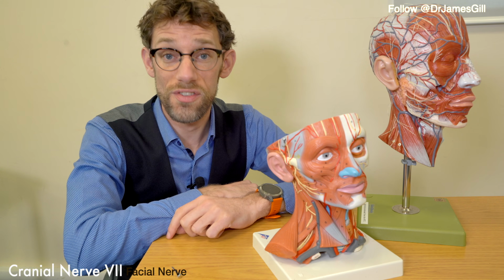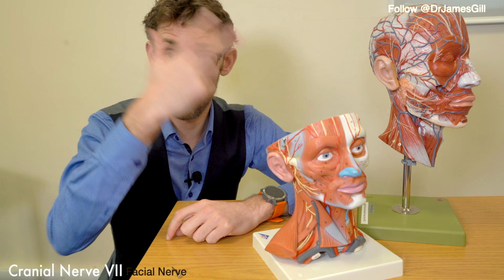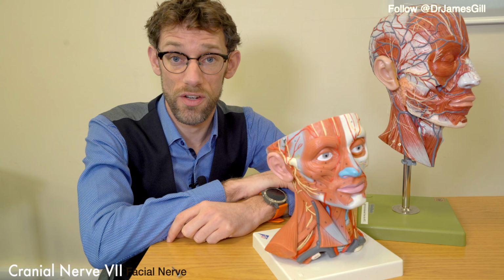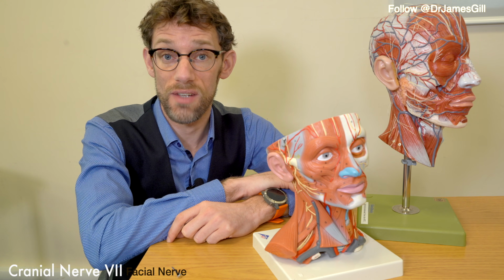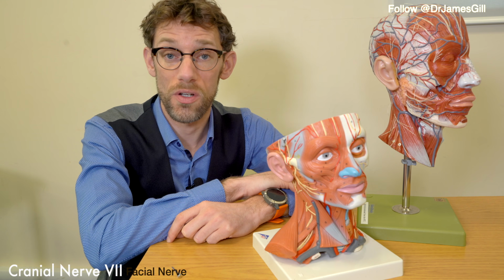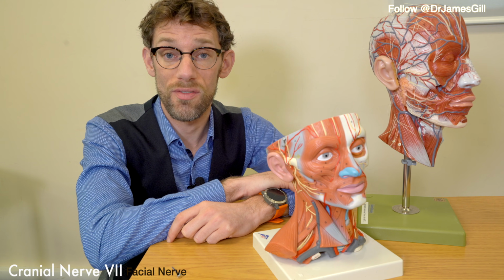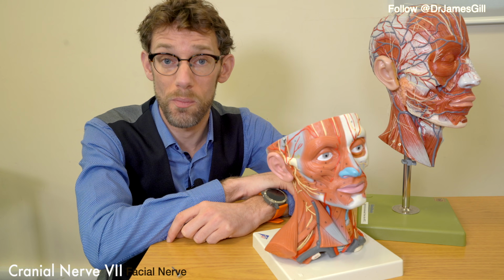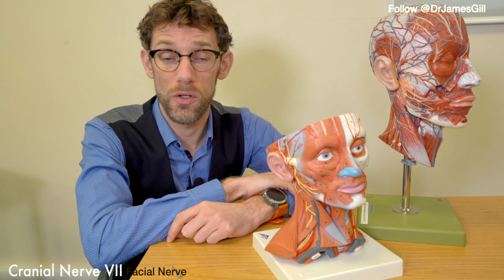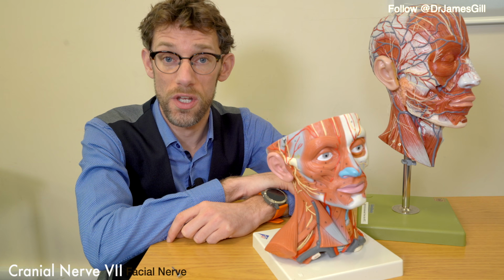So, cranial nerve 7 is the facial nerve. It's involved in facial expression. And it's one of the very useful ways of seeing if a patient has a stroke, because it will allow us to determine if a patient has an upper motor neuron lesion, something to do with the brain, or if they've got a lower motor neuron lesion, something to do with the nerve.